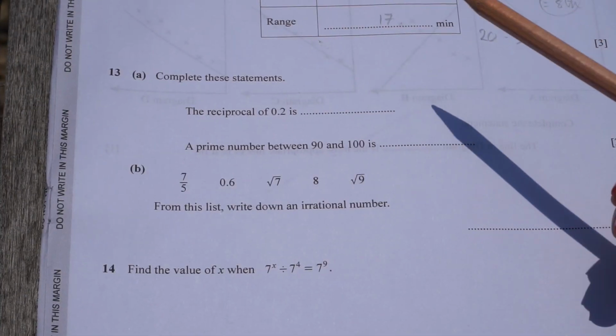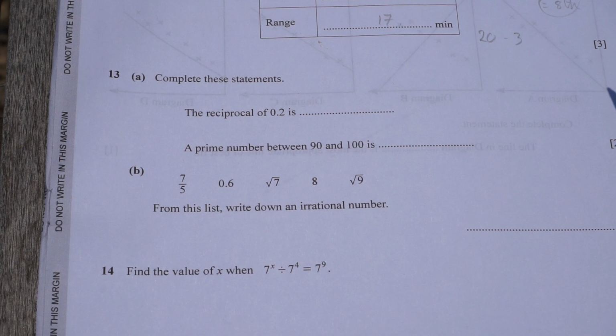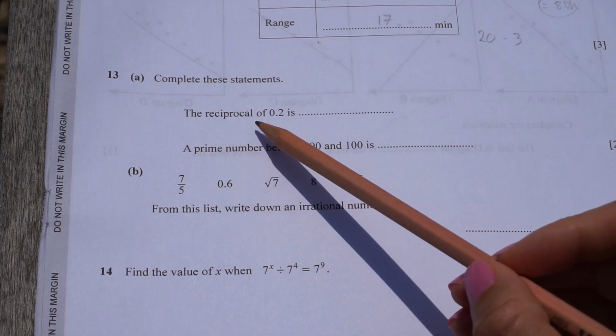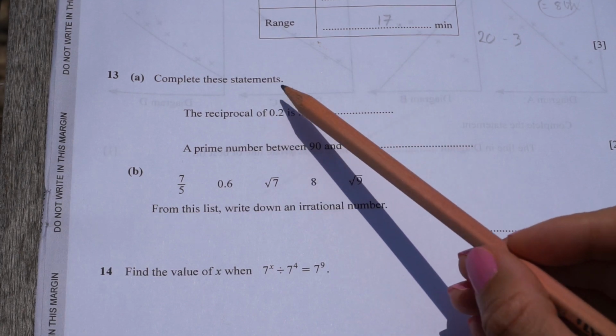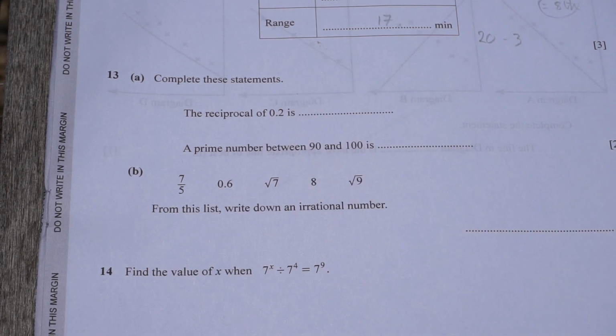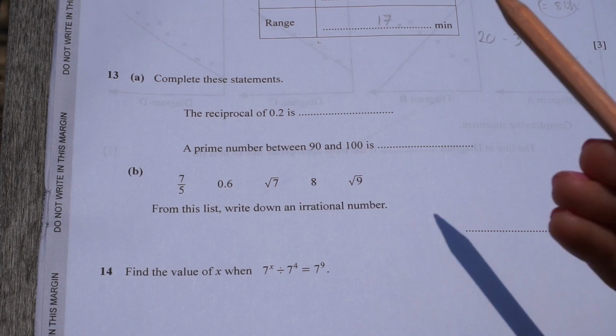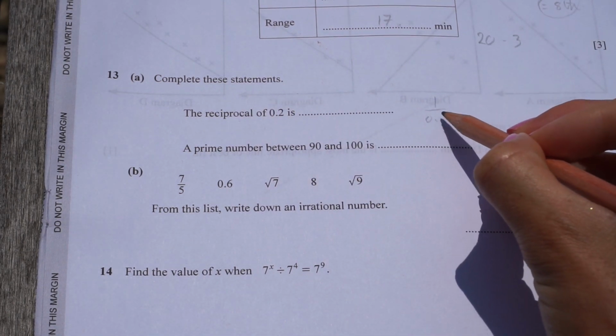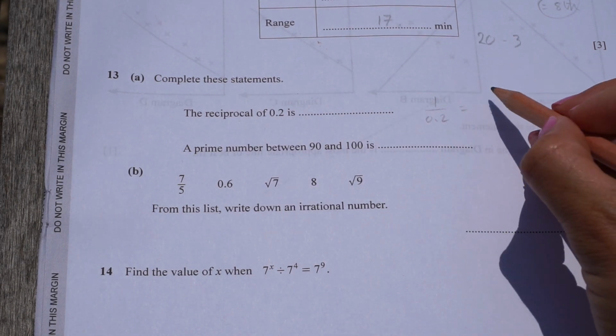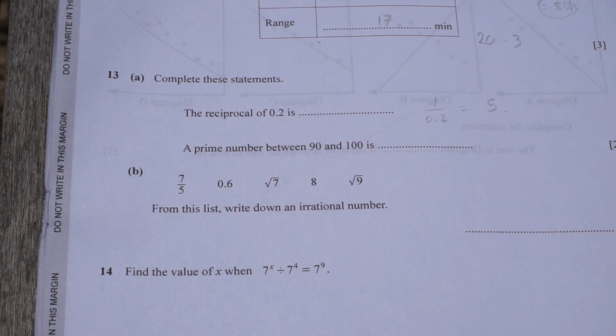In question 13, it says complete these statements, and the first one says the reciprocal of 0.2 is something. So we have to find the reciprocal of this number. To do that, you just divide the number 1 by this number. So 1 divided by 0.2, if you put that in the calculator, you should get 5.